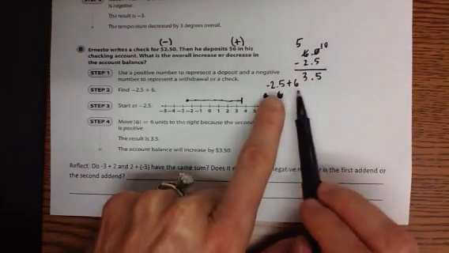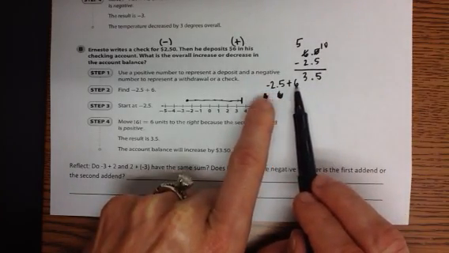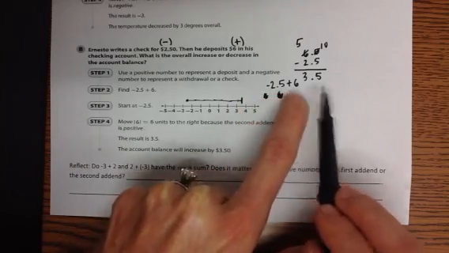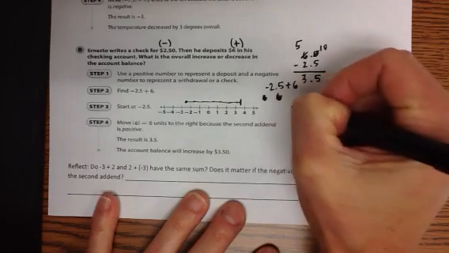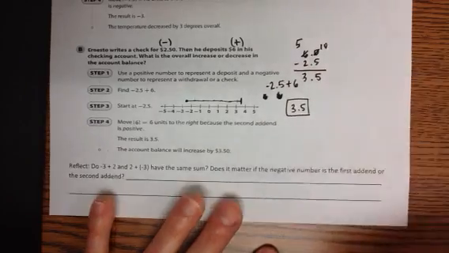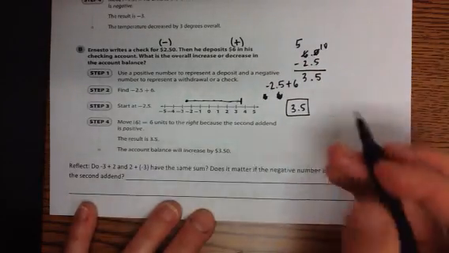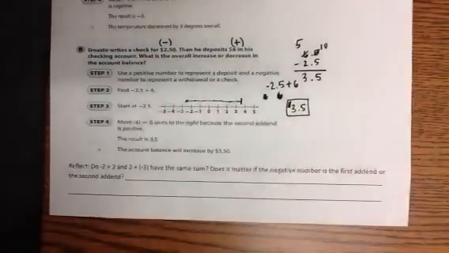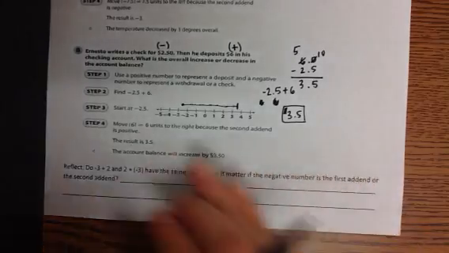Okay, let me look at my two answers. I have a positive 6 and a negative 2.5. Which one has the greatest absolute value? The 6 does, and since it's positive, my answer is 3 and 5/10. That's the same thing I got here. So $3.50 is the correct answer. So we need to make some notes about this, right?